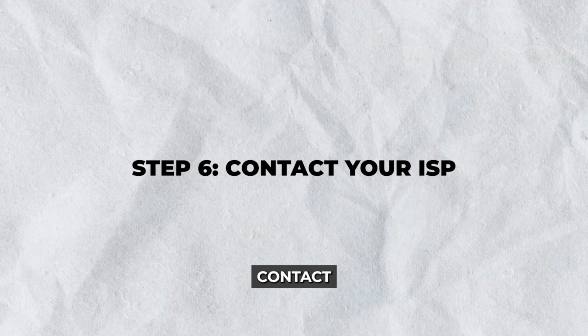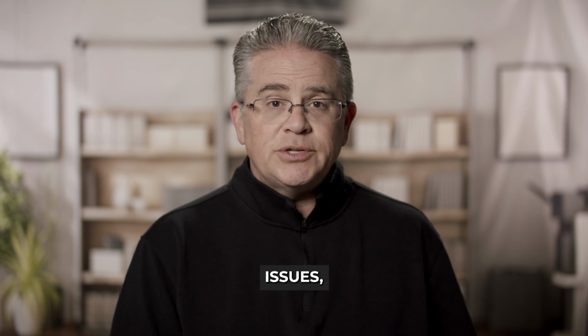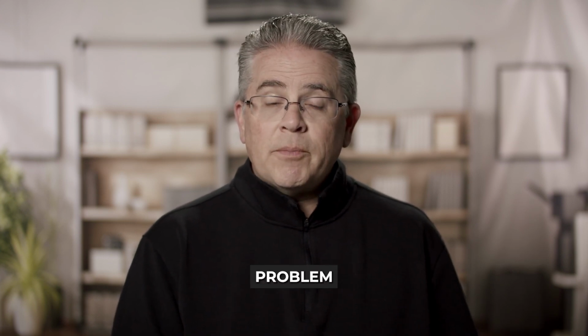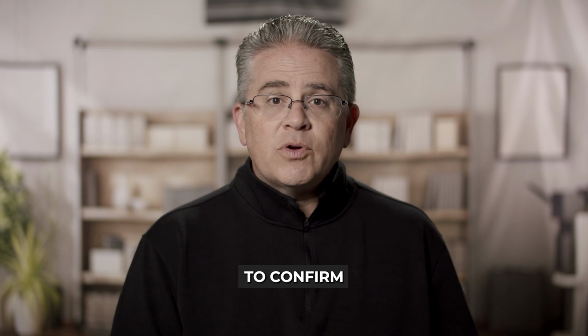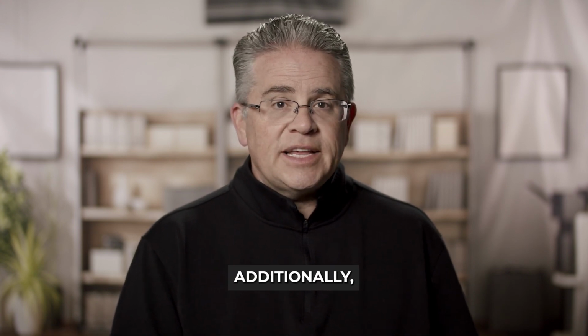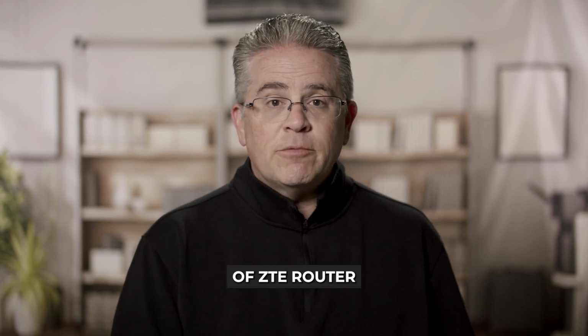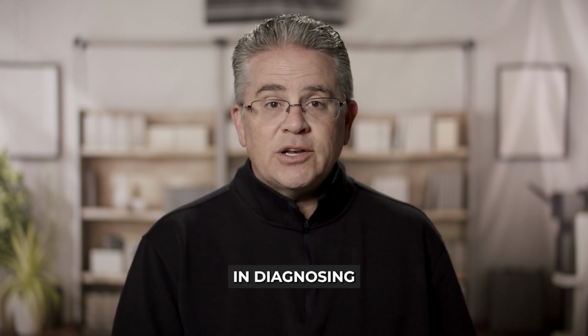Step 6. Contact your ISP. If you've tried all these steps and are still experiencing issues, there may be an outage or service problem on your ISP's end. Contact them to confirm whether there's a wider connectivity issue affecting your service. Additionally, they may have specific steps for troubleshooting your model of ZTE router that can assist in diagnosing the problem.